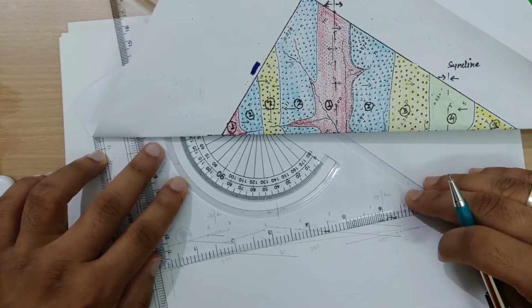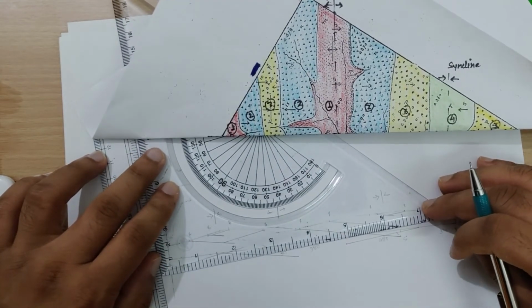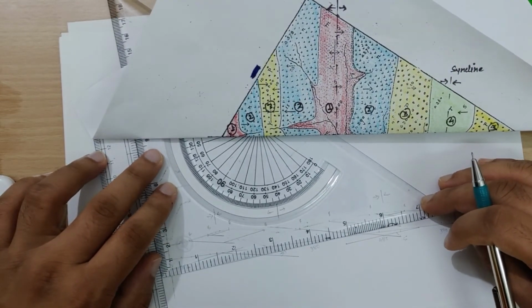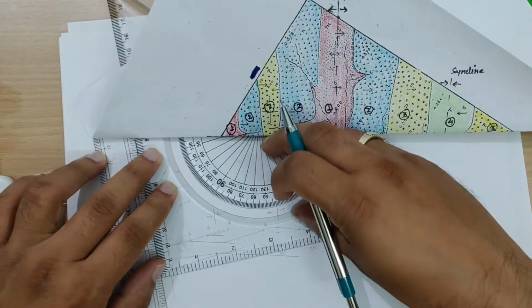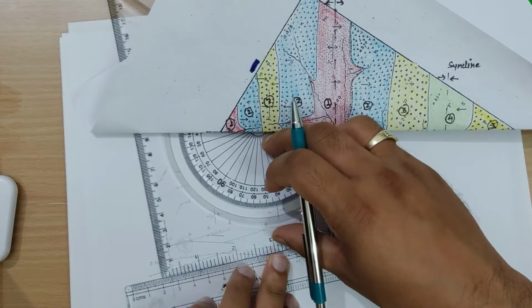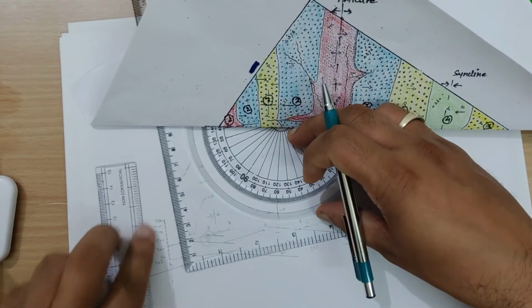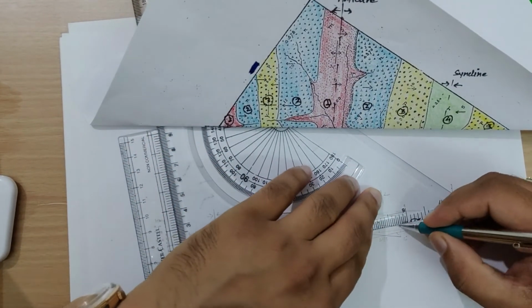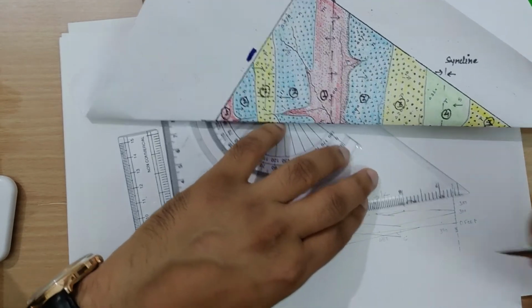We are not getting any other, so we will measure the vertical thickness and go for drawing of the remaining limbs. So roughly this will plot below the profile, because it is not coming onto the profile.